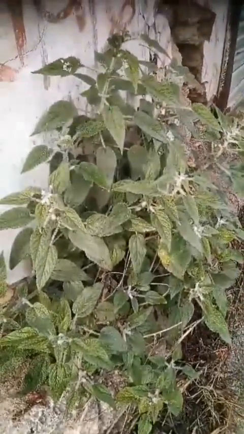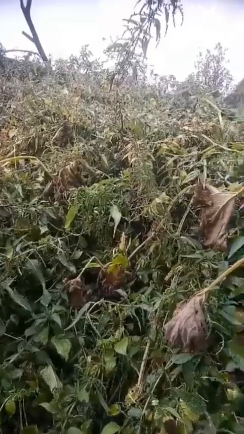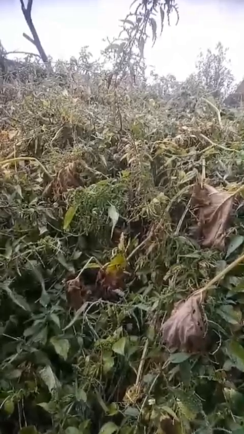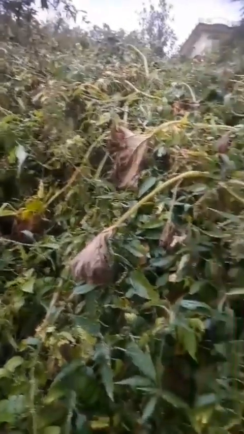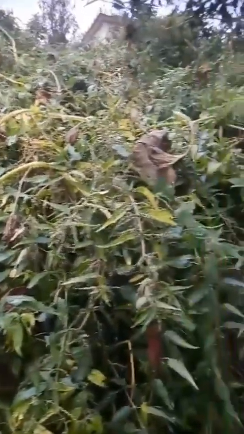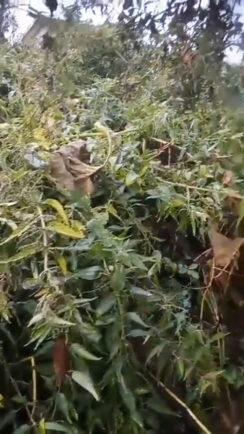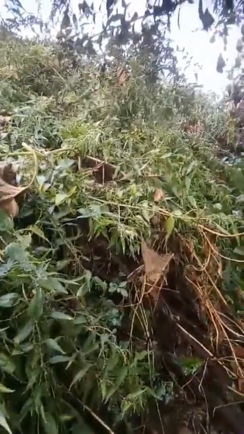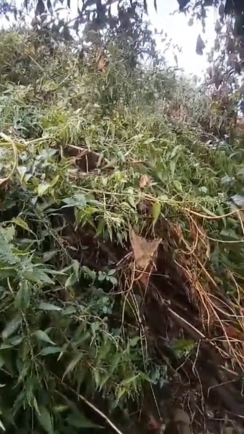People use it as a vegetable when no vegetables are available in the market. People are fond of wild vegetables, and they cook them in boiling water and eat them.